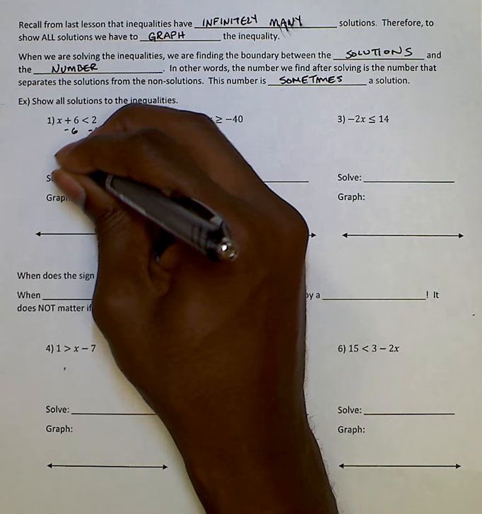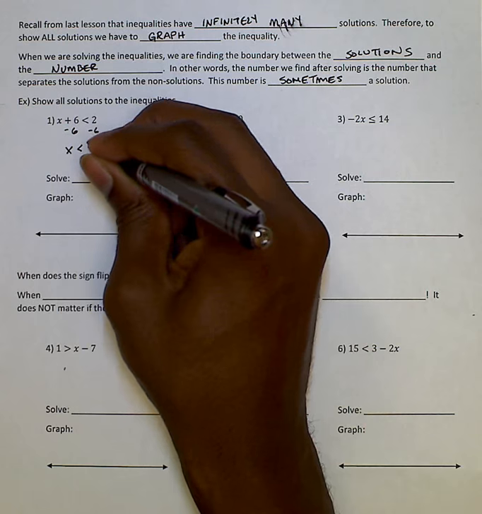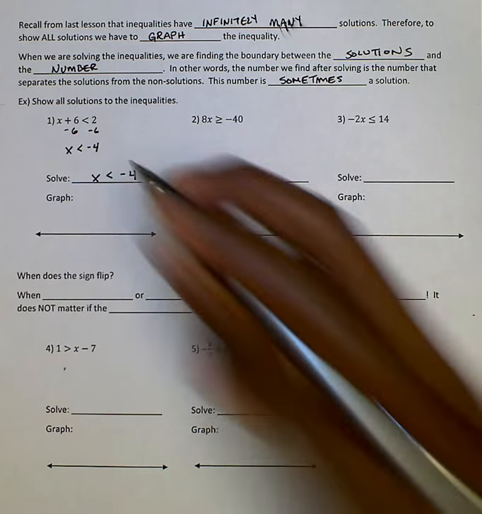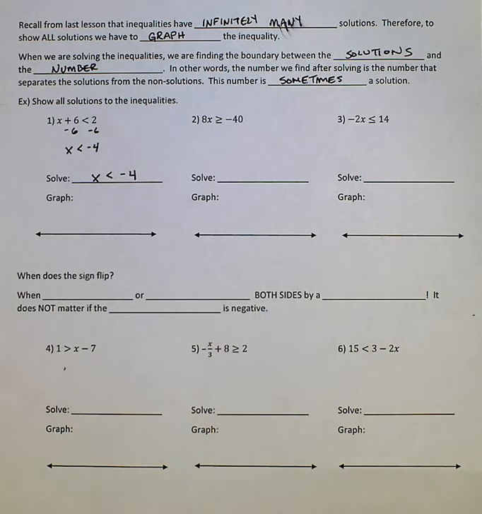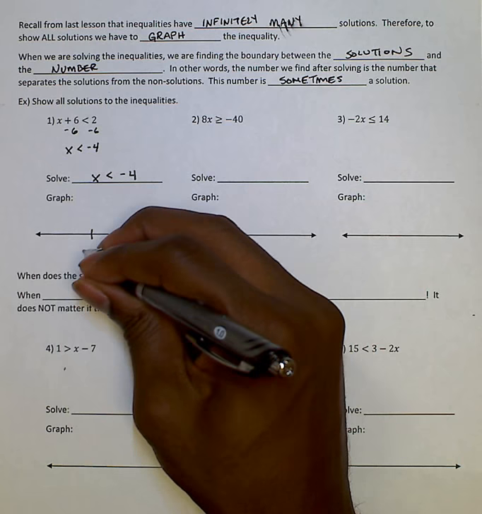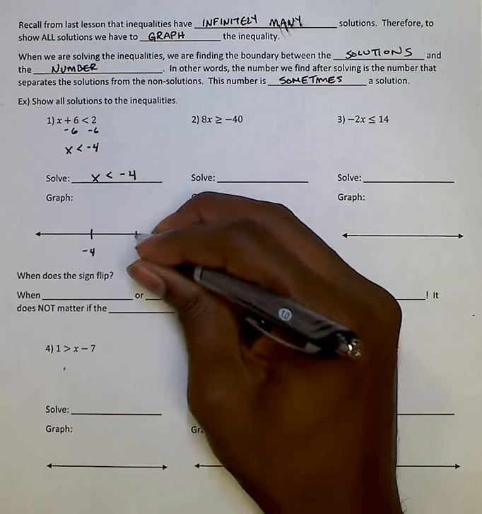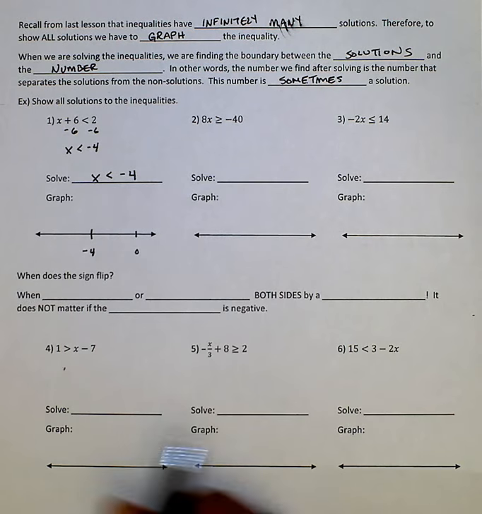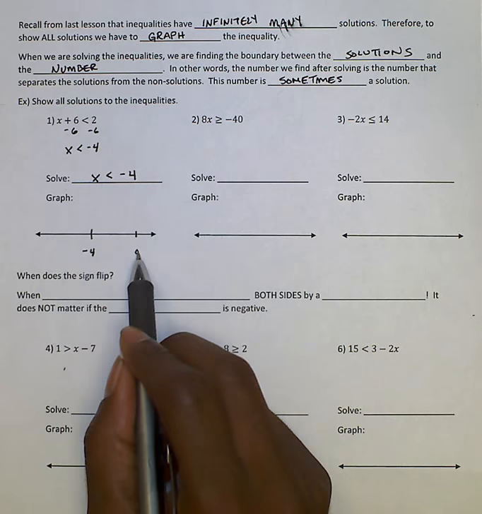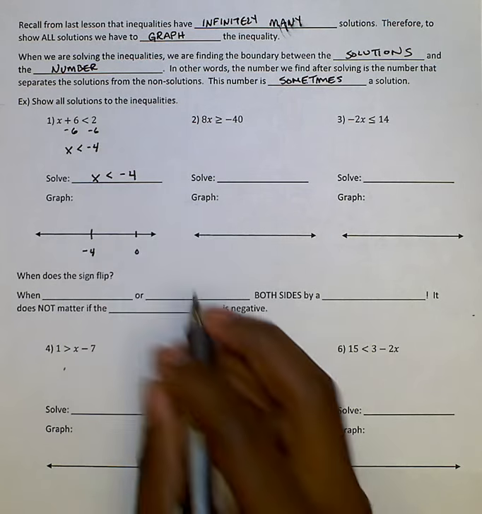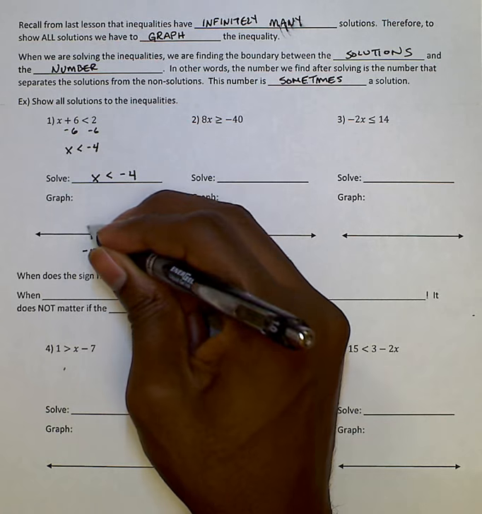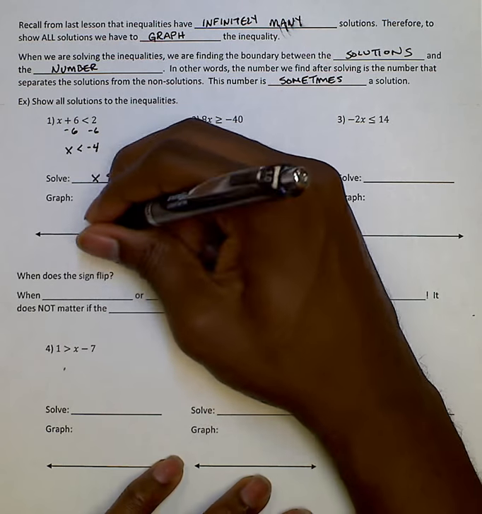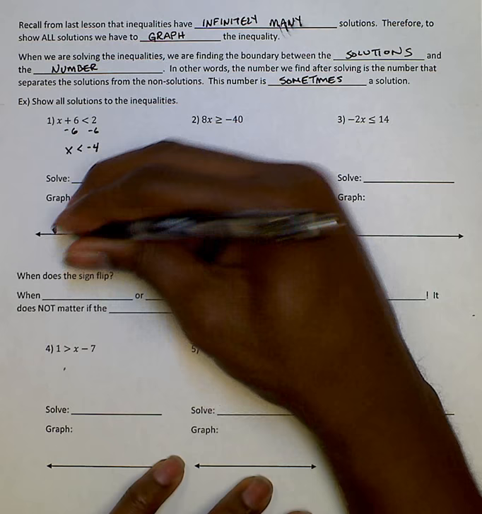X is less than 2 minus 6, negative 4. So here we go. This is my solution. So I have my variable by itself, then I know that I'm done. Again, our number line can be pretty simple. Negative 4 is here. To help yourself out if you're having difficulty, I always like to find the spot where 0 is because that'll help me out. X is less than negative 4. Is 0 less than negative 4? Nope. So it's going to go left. Okay, less than, that means not or equal to. So negative 4 cannot be a solution. It's an open circle to the left. Okay, and that's my graph.